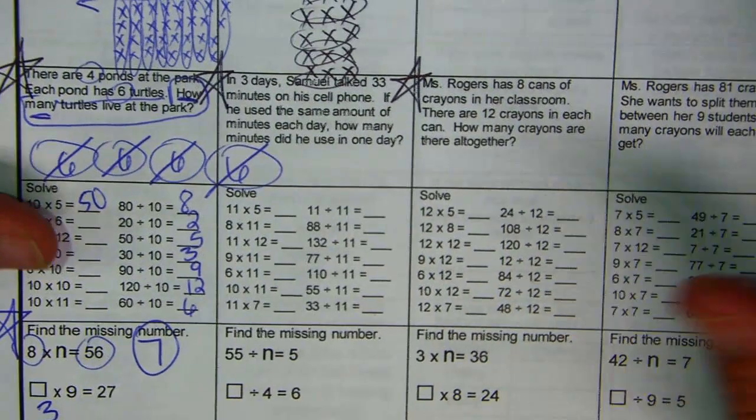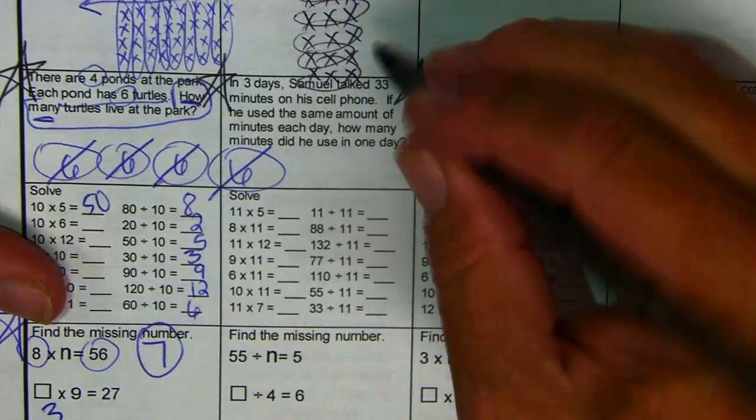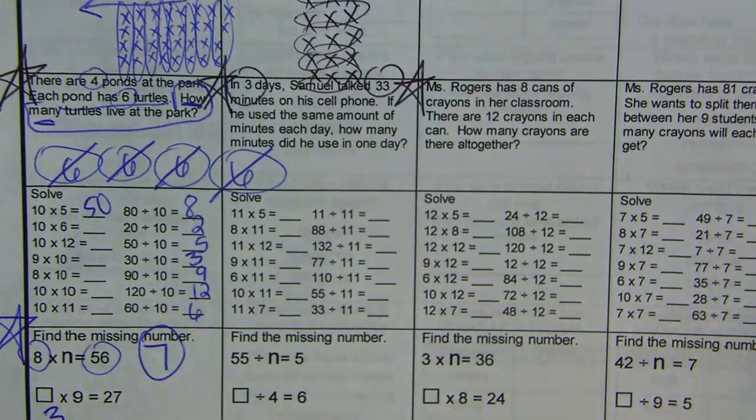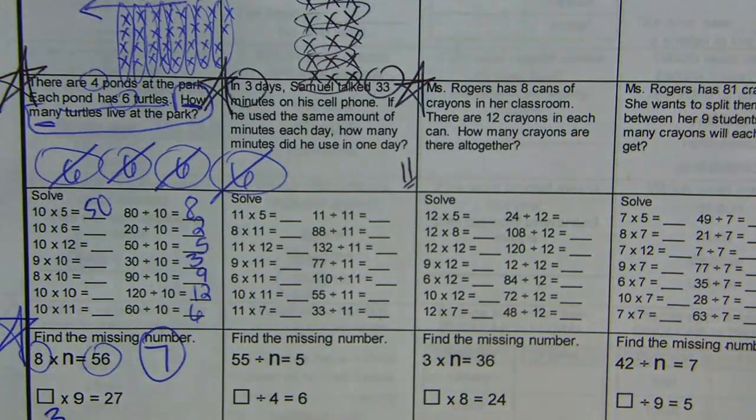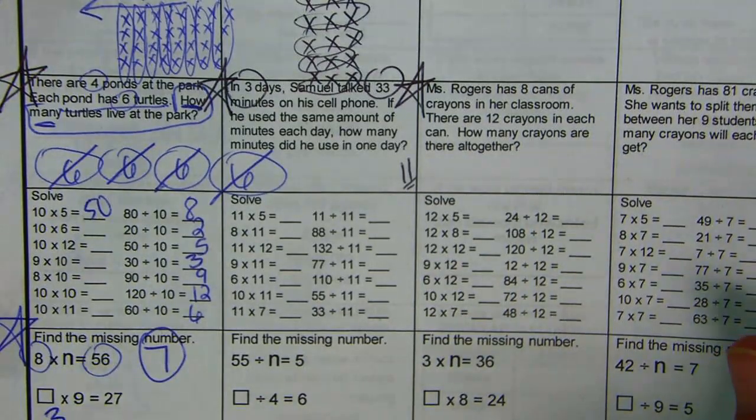All right, in 3 days, Samuel talked 33 minutes. If you see 33 and 3, and you know your multiplication facts, you're probably already thinking 11. Should I just assume it's 11, though, or keep reading? Keep reading. If you use the same amount of minutes each day, how many minutes did he use in 1 day? You make 3 circles. Each circle is a day. And you're just going to pass out the 33 minutes amongst the 3 days.